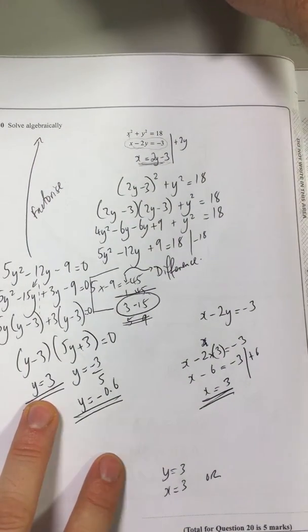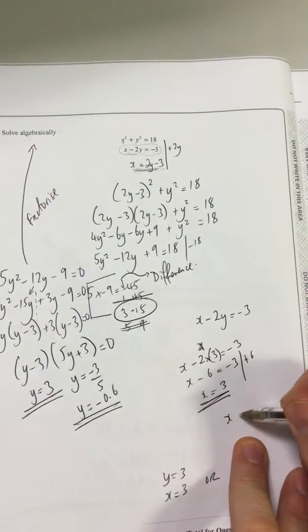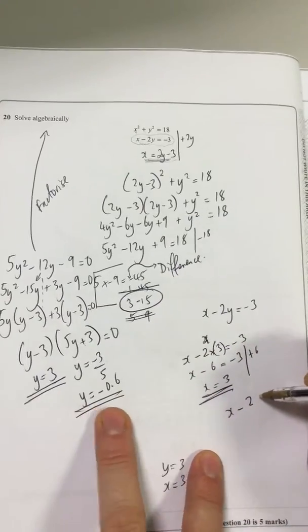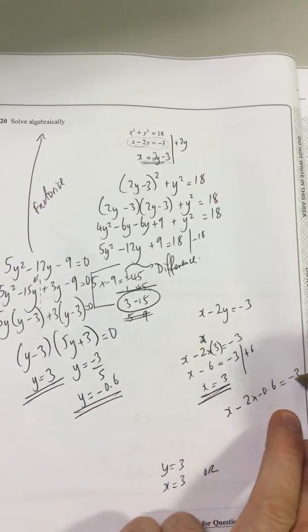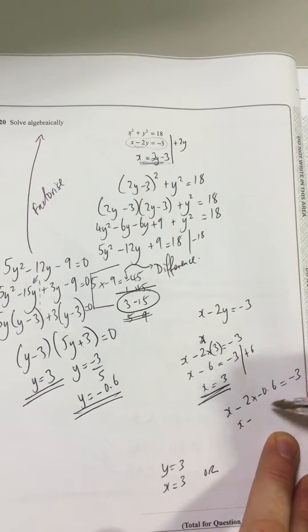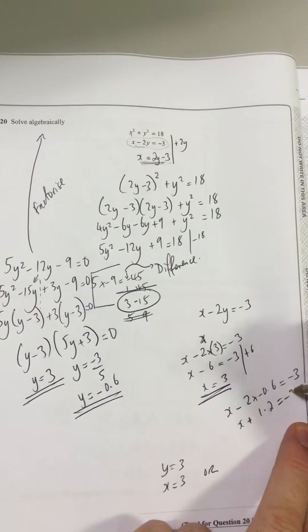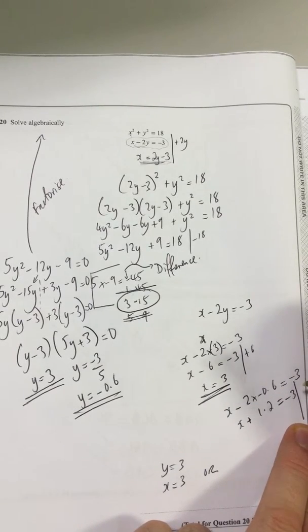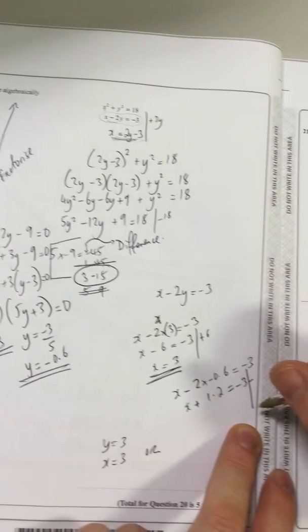Or, okay, I've got the other one. Let's do that one. So x minus 2 times minus 0.6 equals minus 3. So x minus, right, 2 times 6 is 12, so that's going to be 1.2. But because that's a double negative, that's going to be positive. And then I'm going to take this off. Okay, so I'm going to take away.